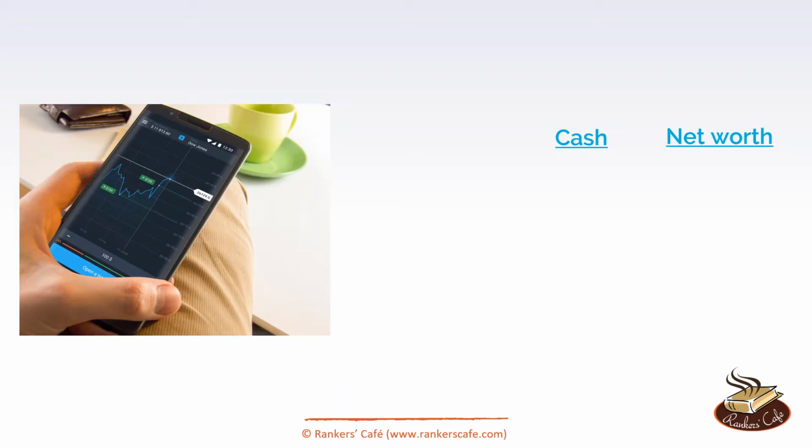So let us look at the example. With the advent of online discount brokers, many young people have now become interested in stock trading. Let us say that you are one such person who has recently started trading in stocks. You have 25,000 rupees with you, which you intend to invest, but 25,000 is a very small amount to trade. So you decide to borrow 75,000 rupees from your friend.